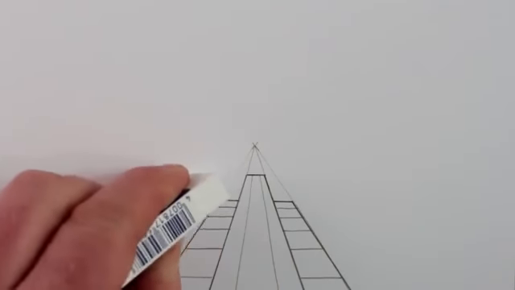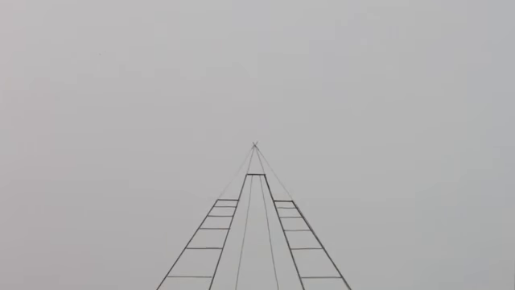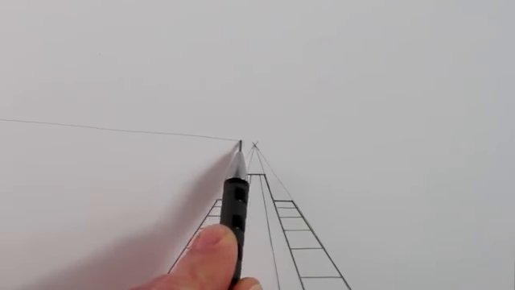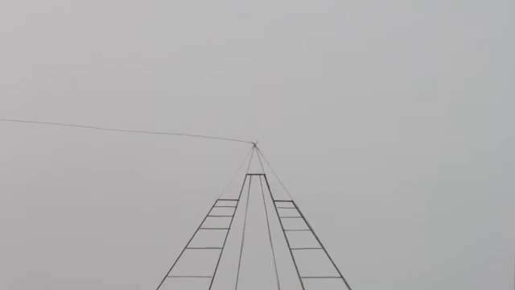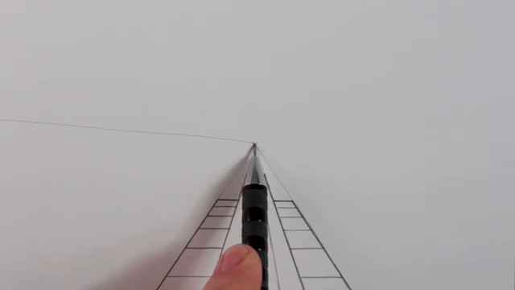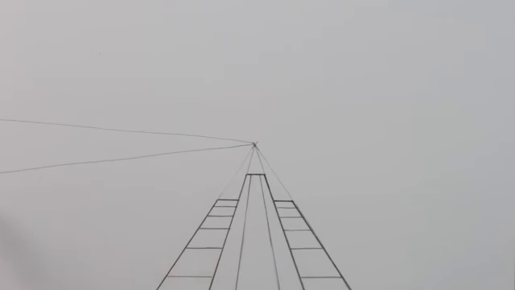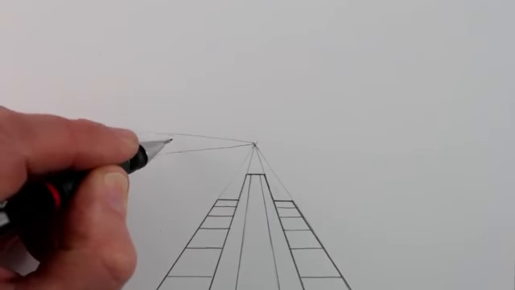We can now erase some of the guidelines that we no longer need. Next, we can start another skyscraper on the left-hand side of the page. Again, the vertical lines of the building will go and meet the vanishing point, but we don't want the building to go all the way to the vanishing point because that will make it too tall. Now we can add a line to the top of the building to show where it stops.